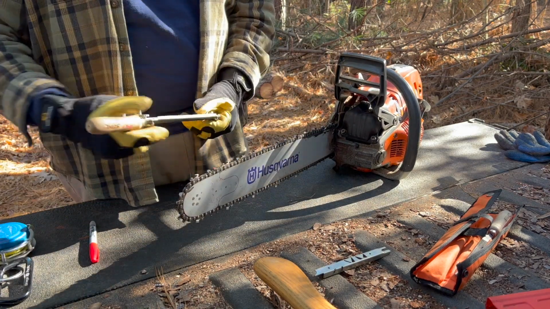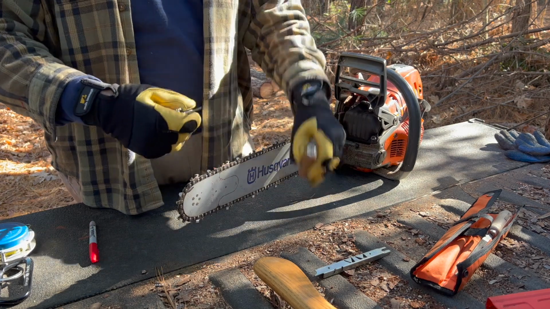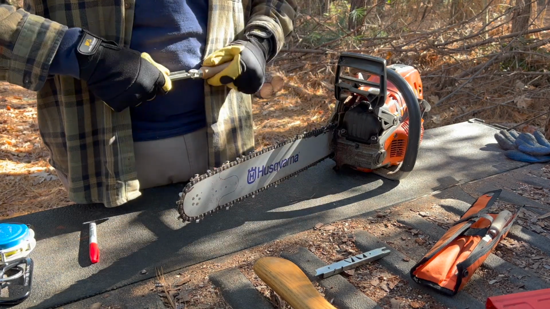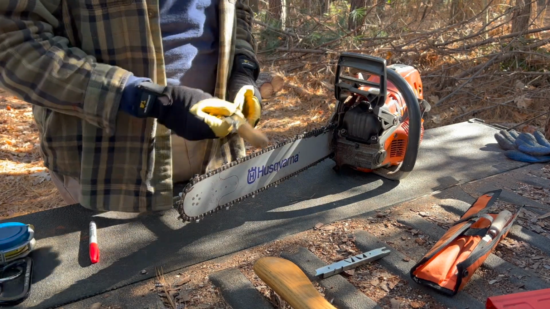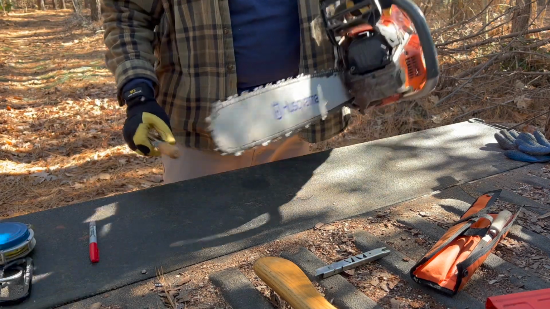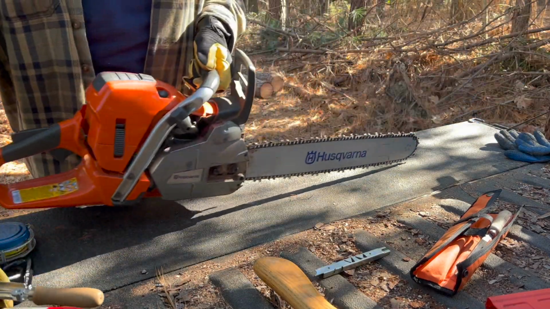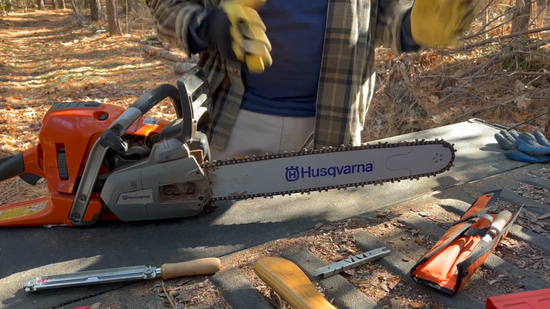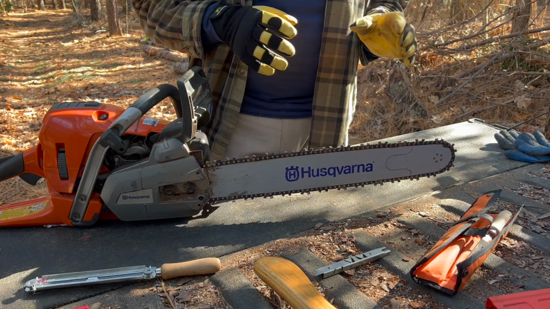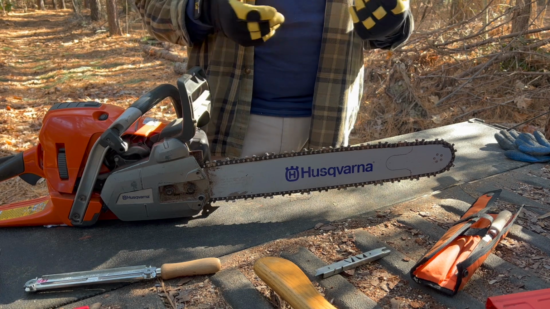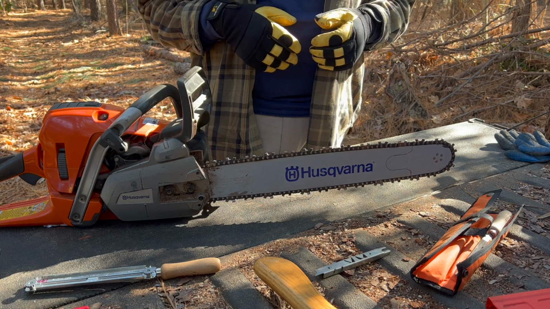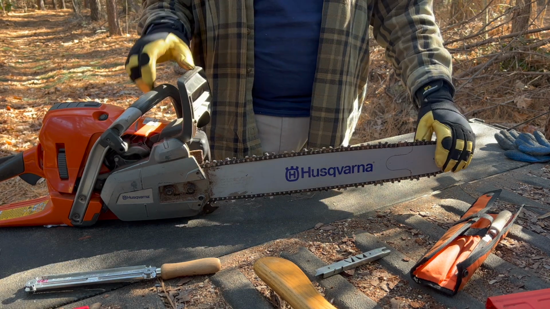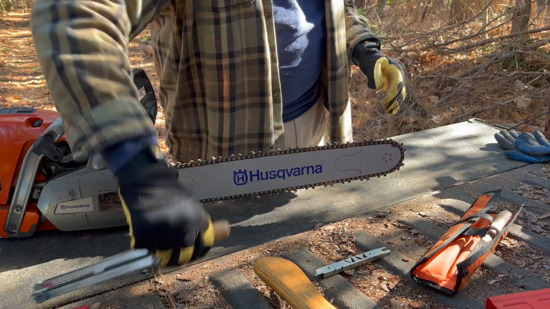Now it's time to cut the opposite set of cutters. The easiest way to do that is just to flip everything around and repeat the process. This is a little bit more awkward. It's like switching lefty to righty for some people, but once you get the hang of it, it's not a big deal at all. So let me get going on that.